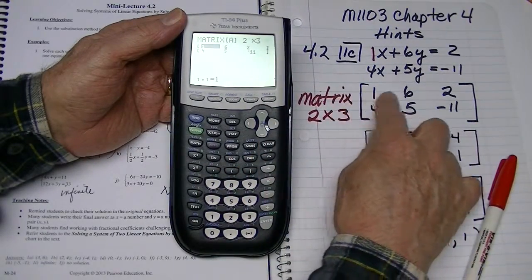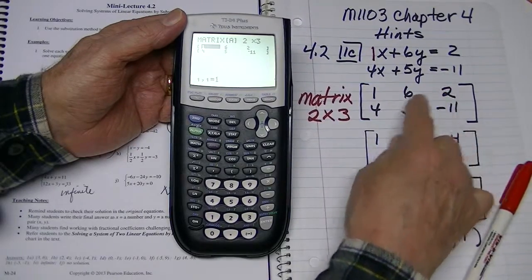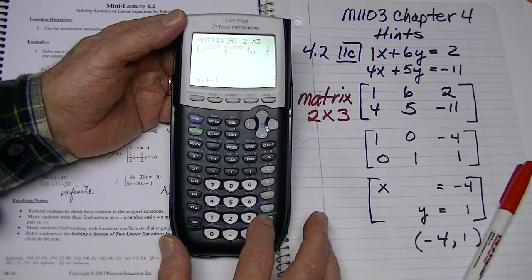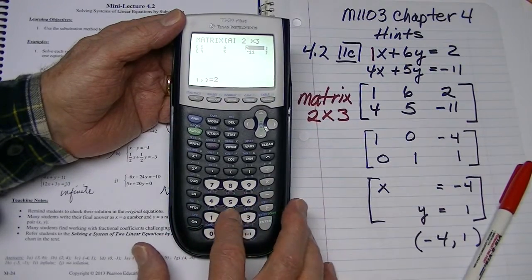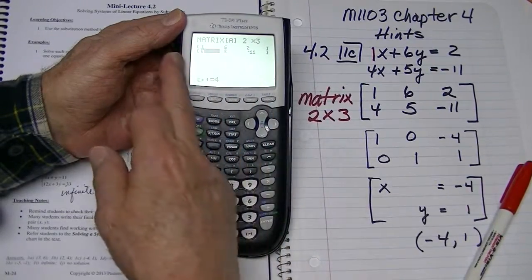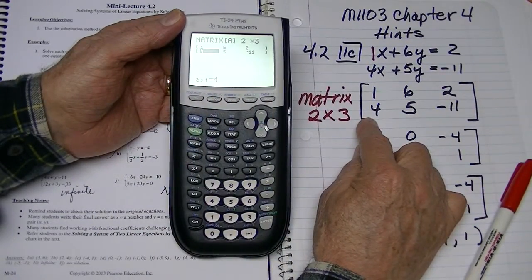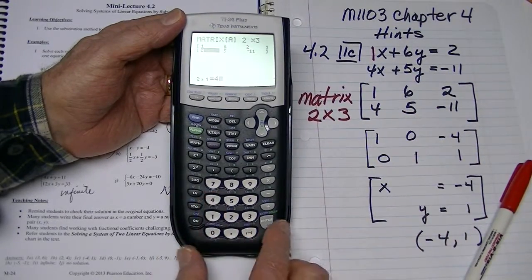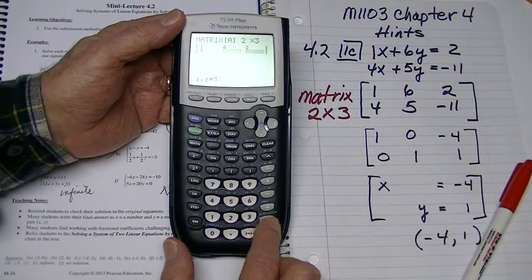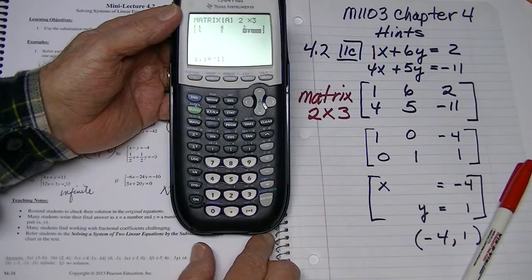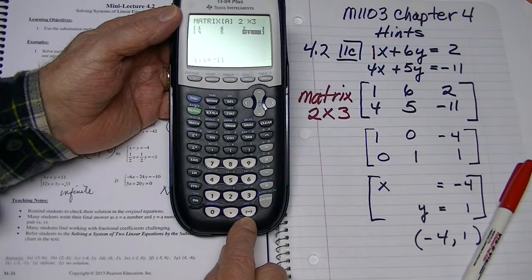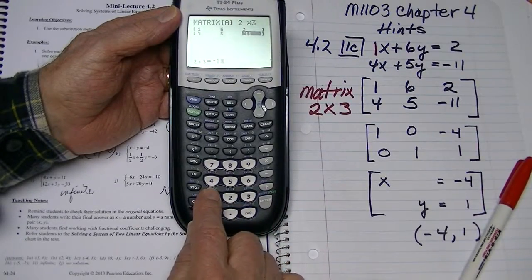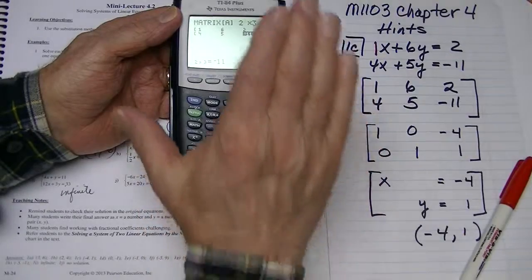Now we're going to put in our first line values, first row, which is a 1, a 6, and a 2. So a 1, a 6, and a 2. That brings us down to our second row, and here we're going to put a 4, a 5, and a negative 11. So 4, 5. Now, when we put in a negative value, we have to use the negative sign here, not the subtraction. So a negative 11. Enter. Now we have the matrix in.